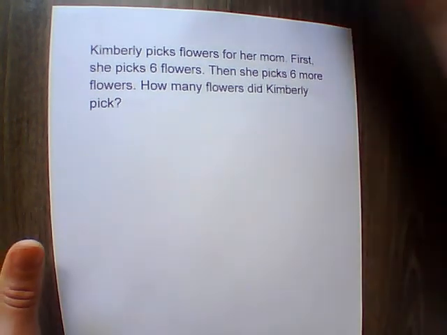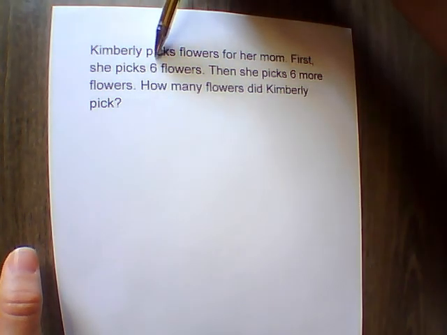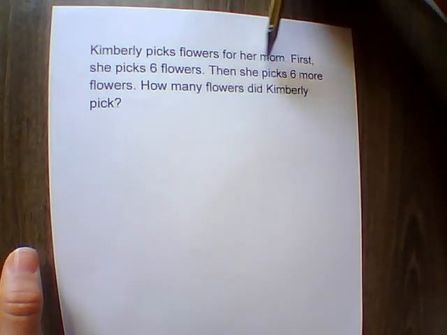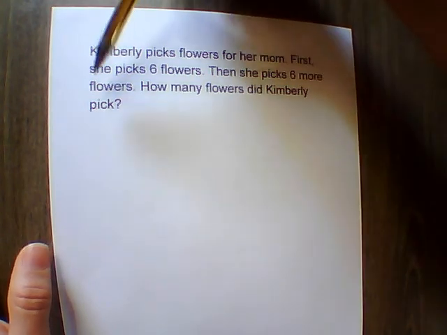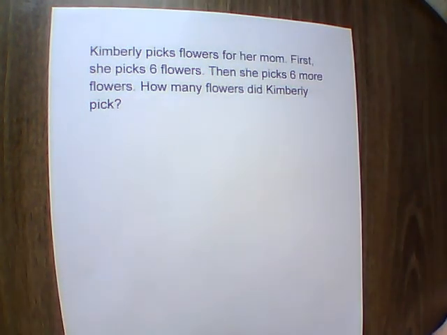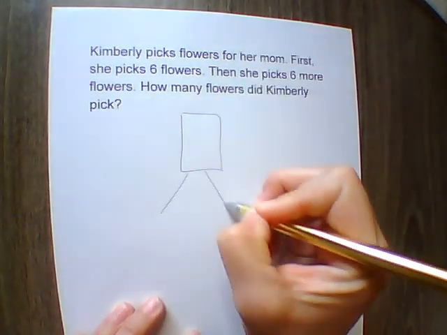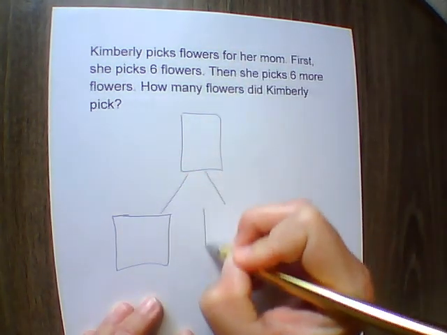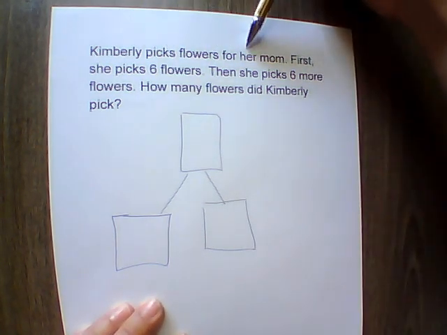Let's read it together. Kimberly picks flowers for her mom. First, she picks 6 flowers. Then, she picks 6 more flowers. How many flowers did Kimberly pick? So pause the video and do that now. Go. Alright, so I'm going to start off first with my whole part.